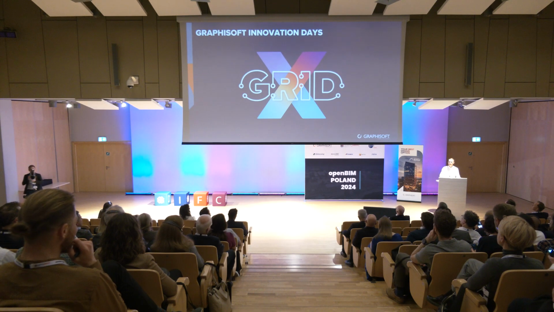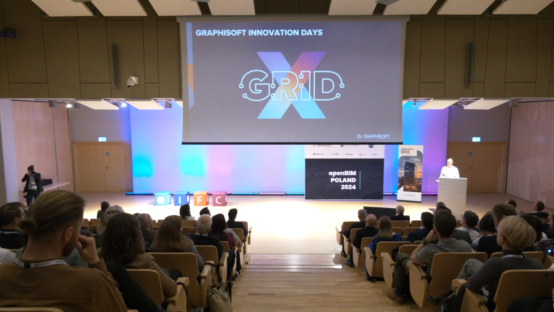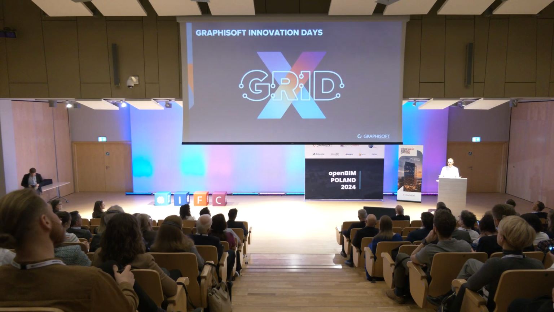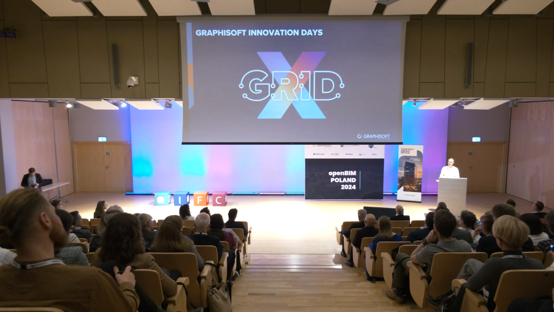I showed you this tool, but how are these tools developed in Graphisoft? And that's what I really wanted to talk about. So we have something that we call Graphisoft Innovation Days within the company. So obviously Graphisoft is a software developer company, and twice a year we have these Innovation Days, which are very interesting 2 days.